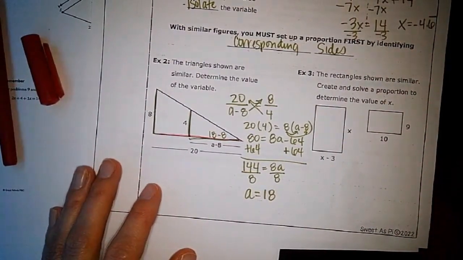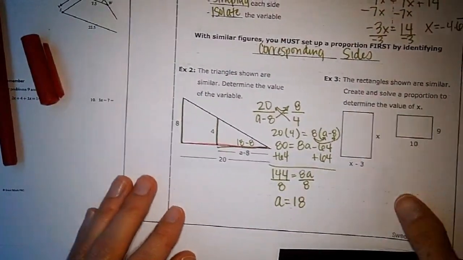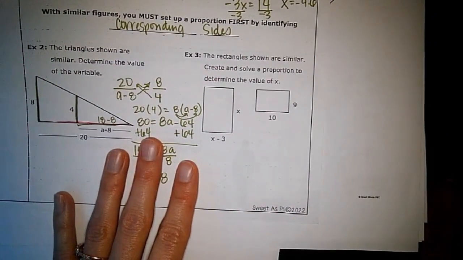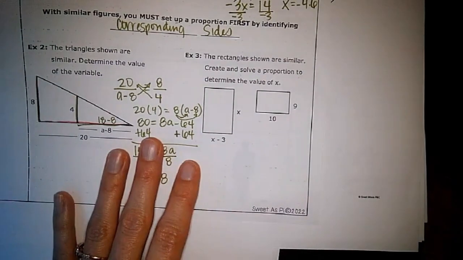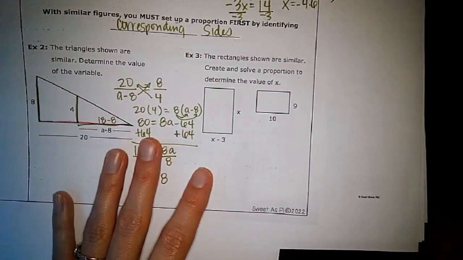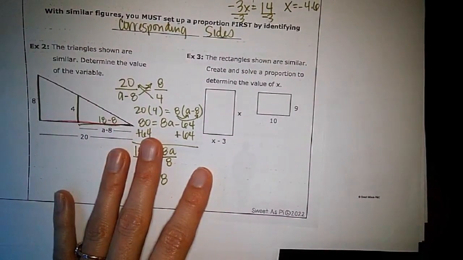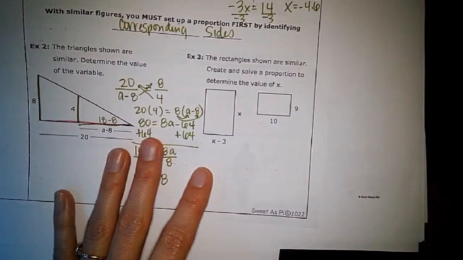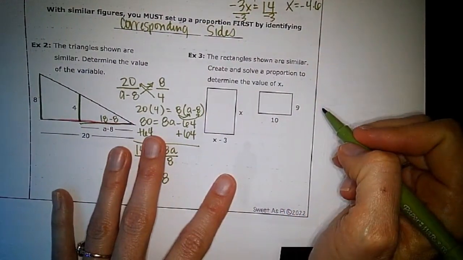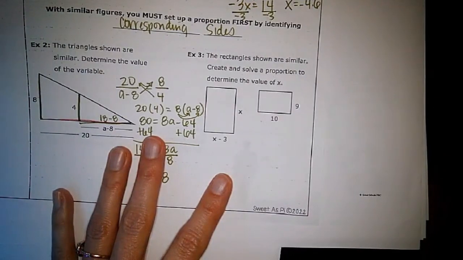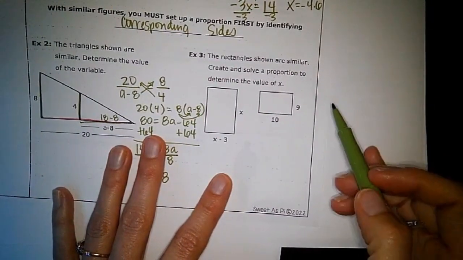Okay, ready? Let's set up a proportion for this one. So table 5, how can I set it up? Why 10 over 9? Are you doing small over big? Okay.